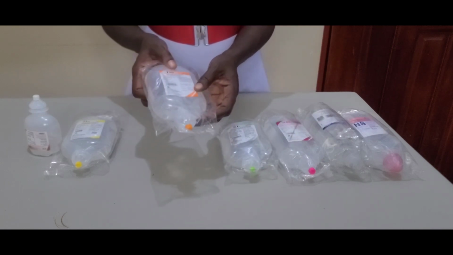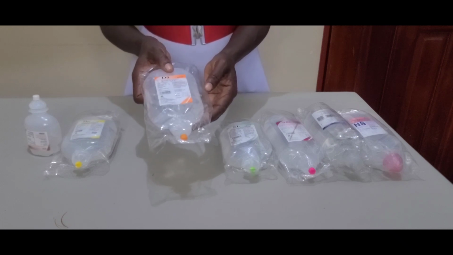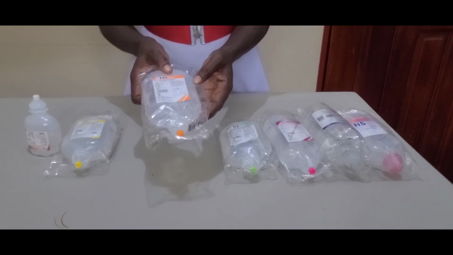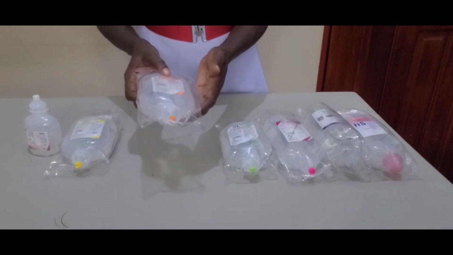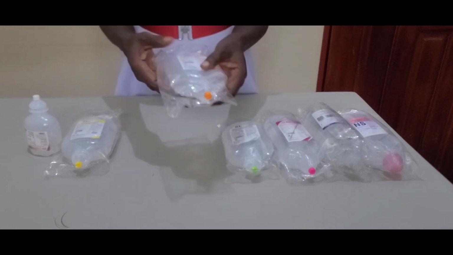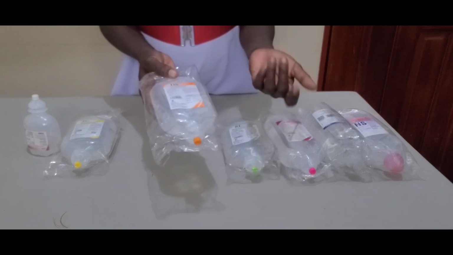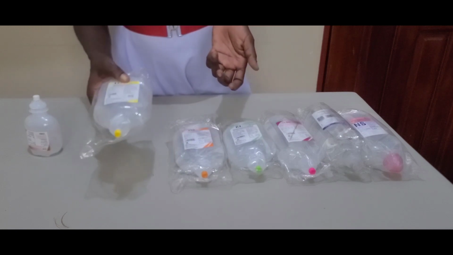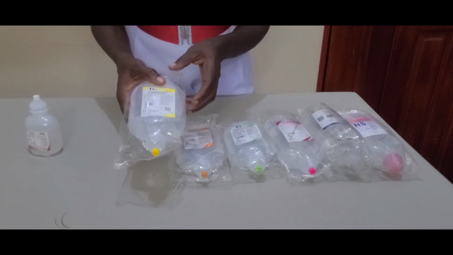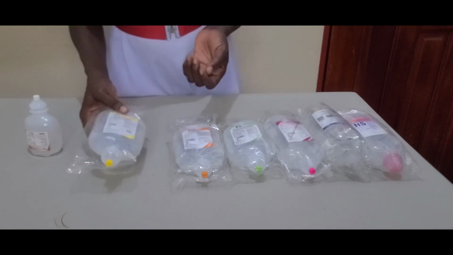We have dextrose 5%, used for correcting hypoglycemia as a maintenance dose. We can also use it for making dextrose 10%, and also we can use it to dilute drugs like quinine, and also for administering quinine. Then we have dextrose 10%, which is used for correcting hypoglycemia in children.